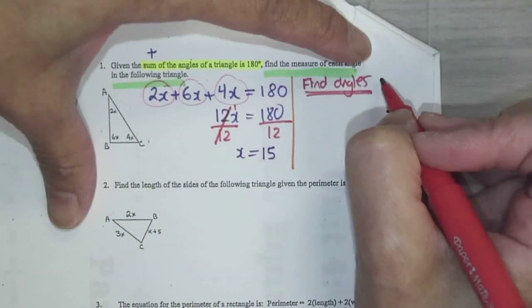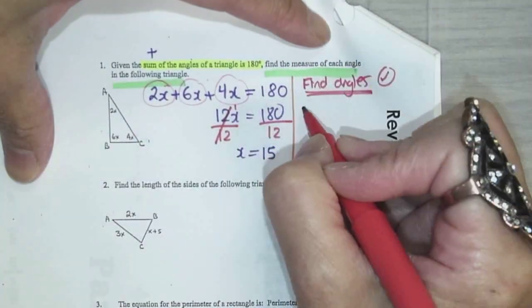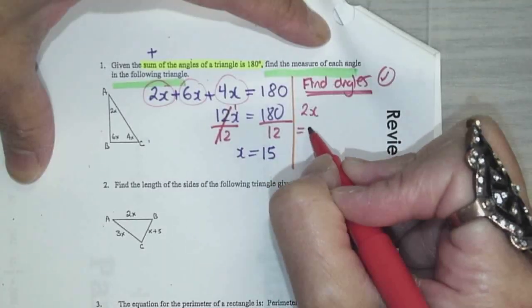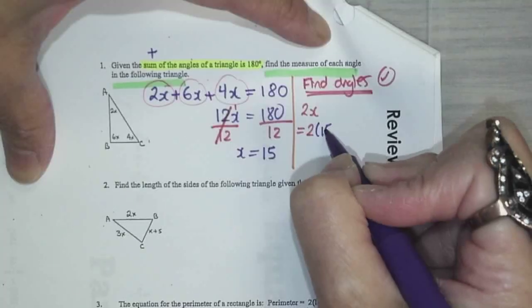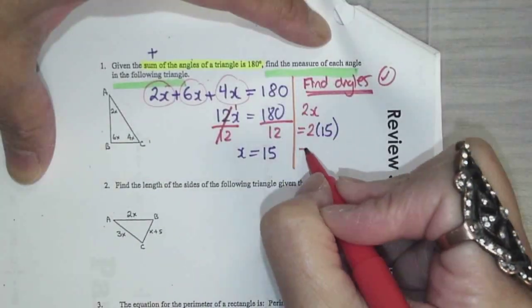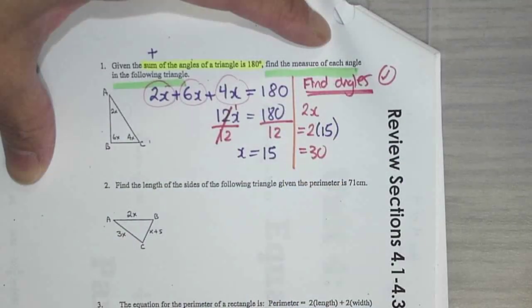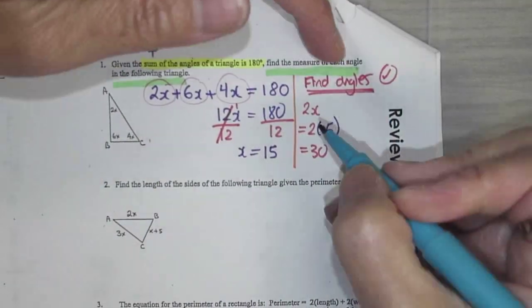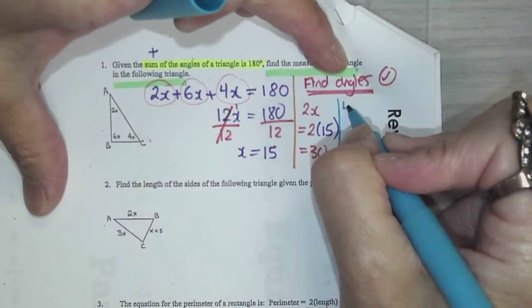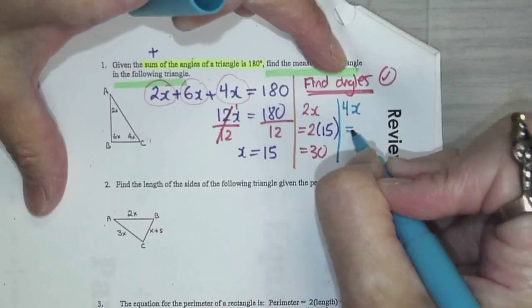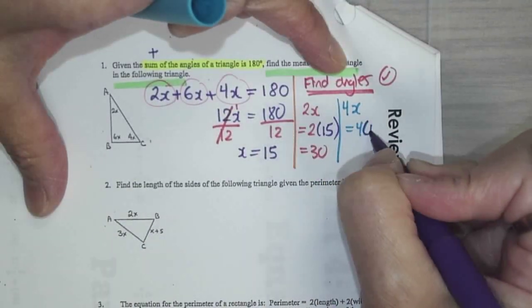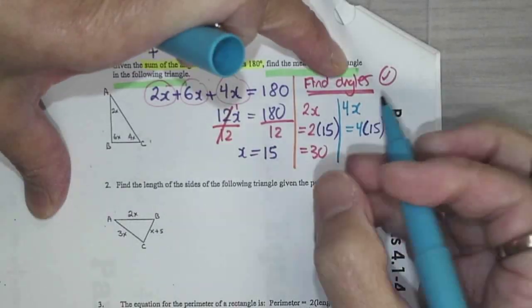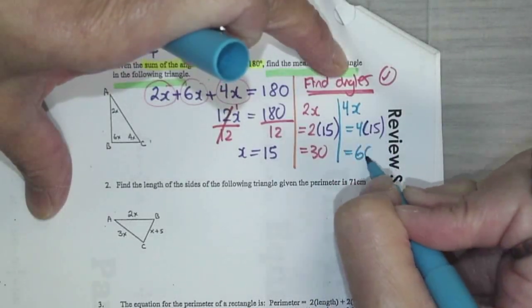I need you to tell me what's going on, and then you're going to go, so 2x will equal 2, and then grab your 15 from here. So x is now 15. Put that in, and that gets me 30. I'm going to do that again for 4x. So 4x equals 4 times 15. I'm using purple here for 15. And 4 times 15 is 60.